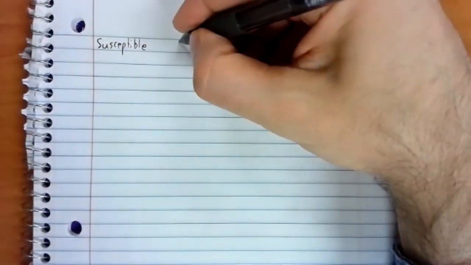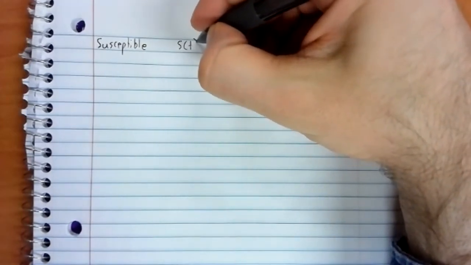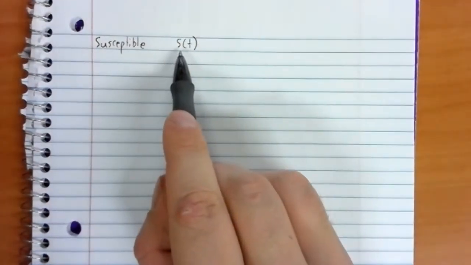Susceptible people have not been infected but might be in the future. We keep track of the number of people in that category at time t as S of t.